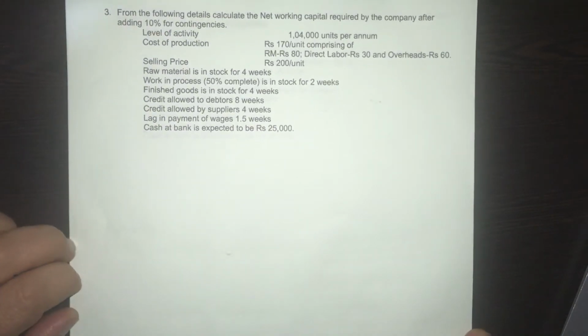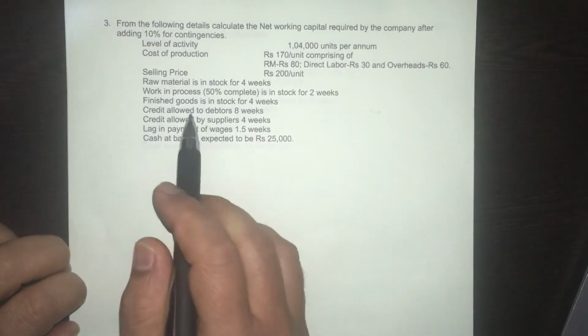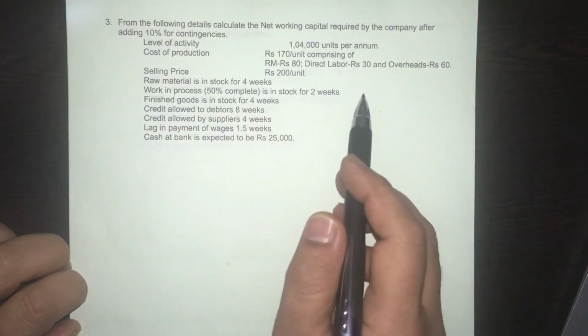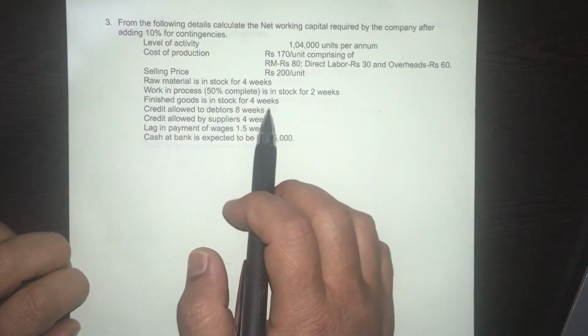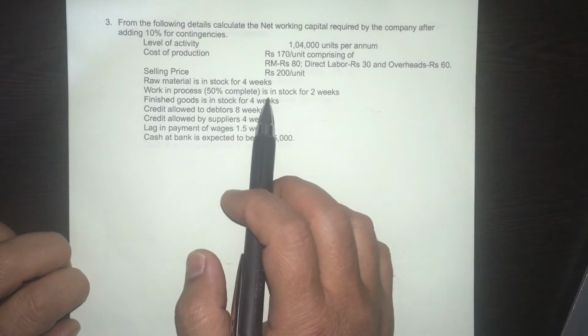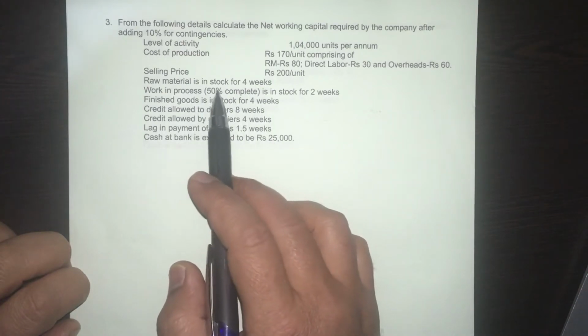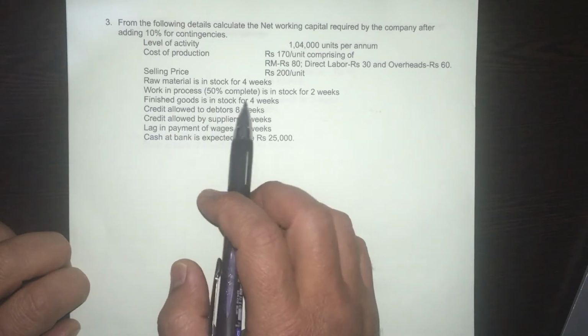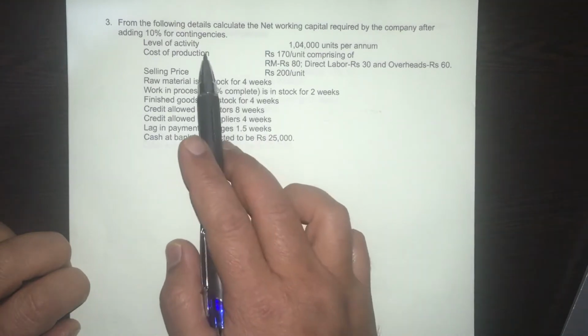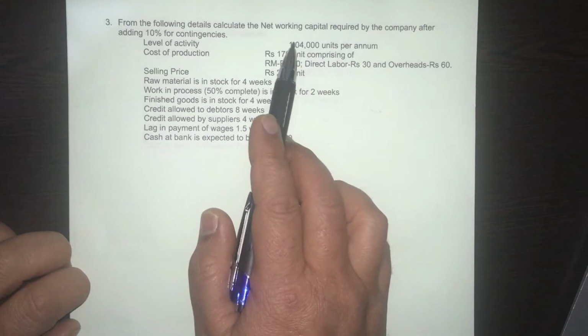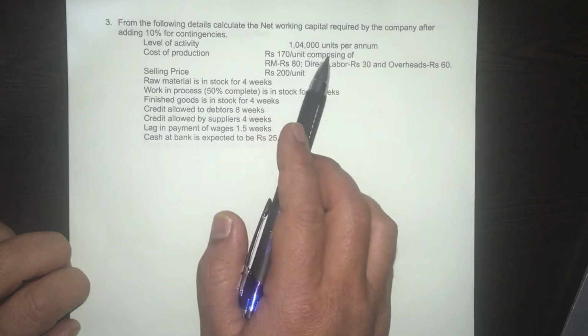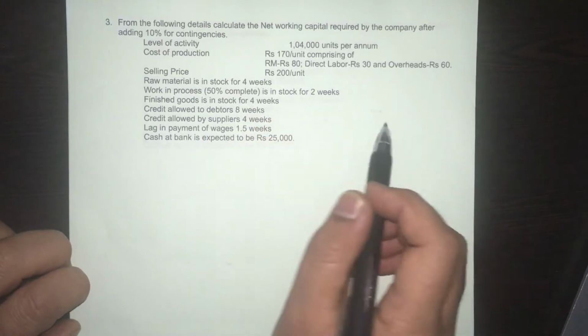But the first thing is we have to show what is the level of activity per week. Now why do we need to calculate the level of activity per week? Because everything you see, that stock, raw material is in stock for 4 weeks, work in process in weeks, everything is in weeks. But here the level of activity is 1,04,000 units per annum. So show that.